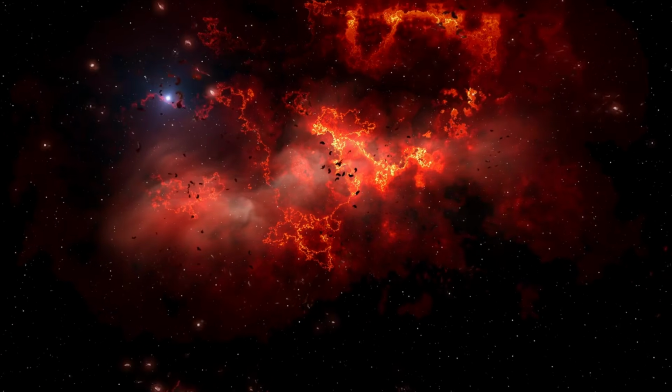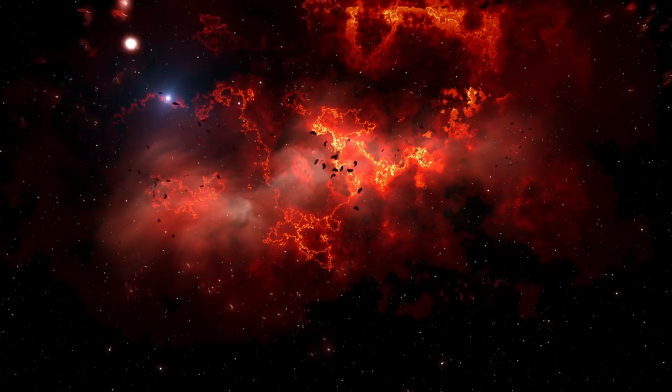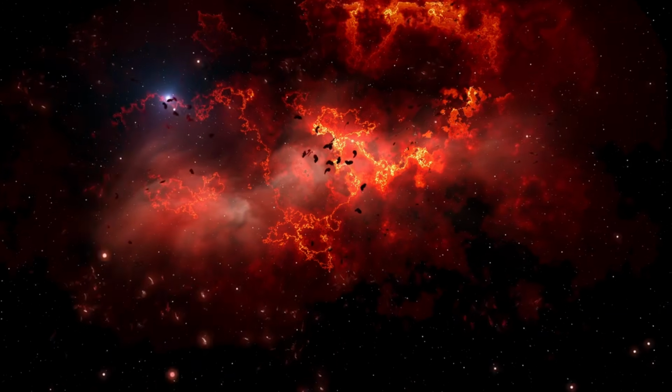If a compact dark object passed between Earth and a background star, its gravity would briefly focus the star's light, causing a temporary brightening that could be detected by monitoring millions of stars continuously.